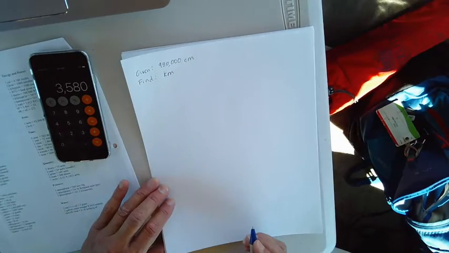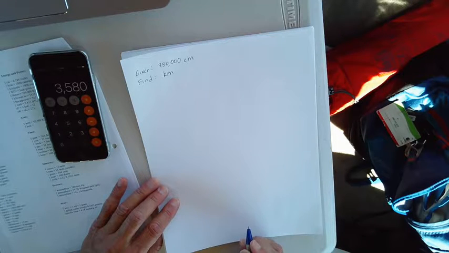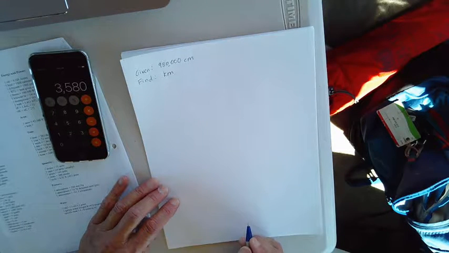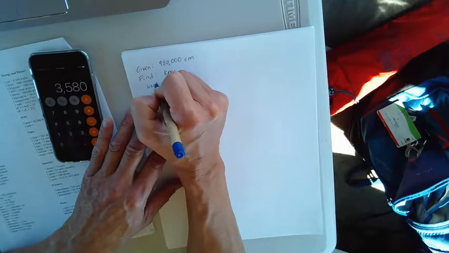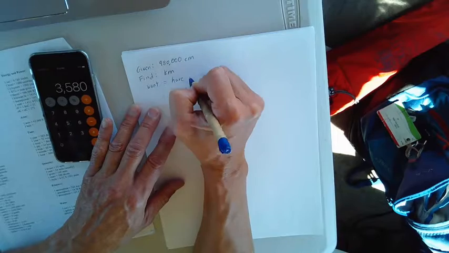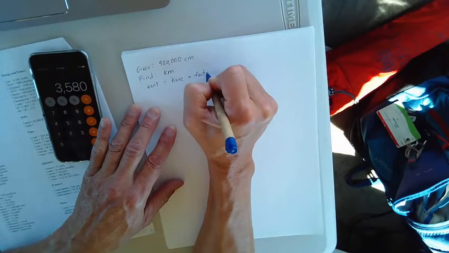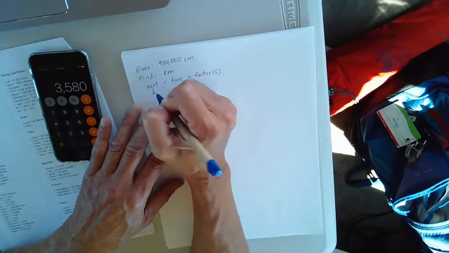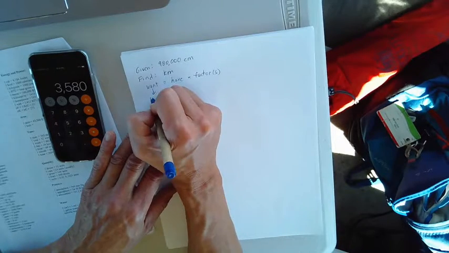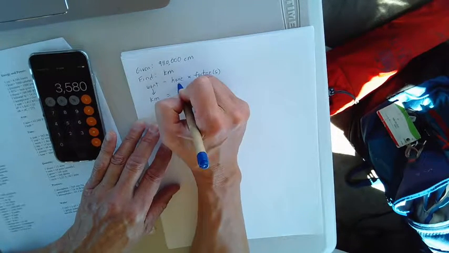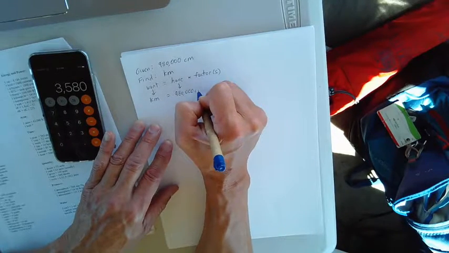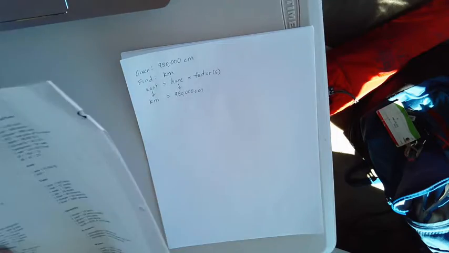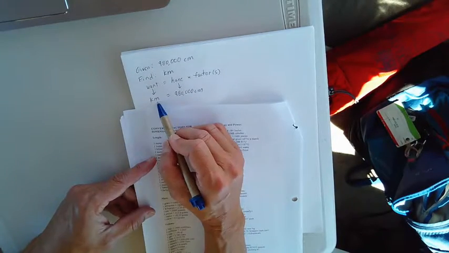Finally, what happens if you had a unit of length, such as 980,000 centimeters, and you want to find out how many kilometers it is? Well, you simply write down the same thing. Want is equal to have times factors underneath. What do we want? Kilometers. What do we have? 980,000 centimeters.